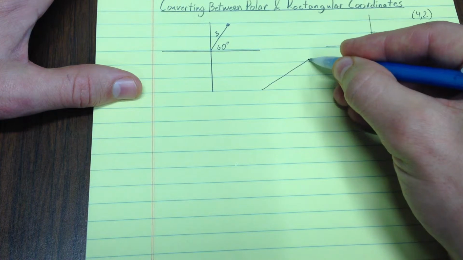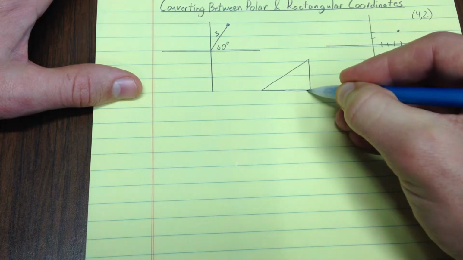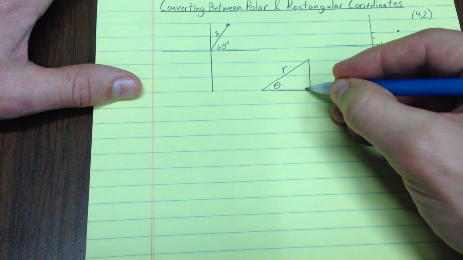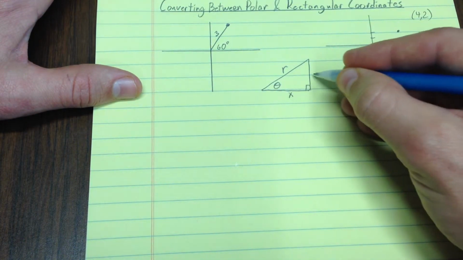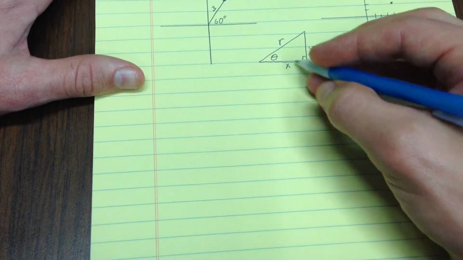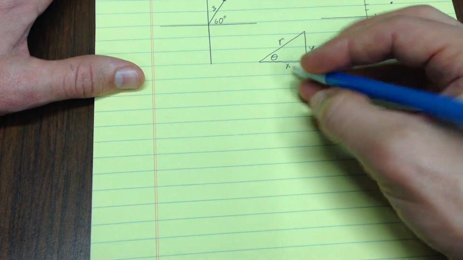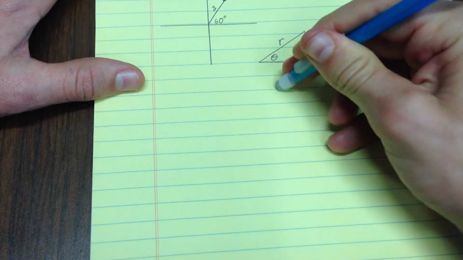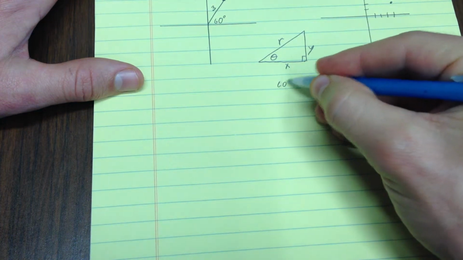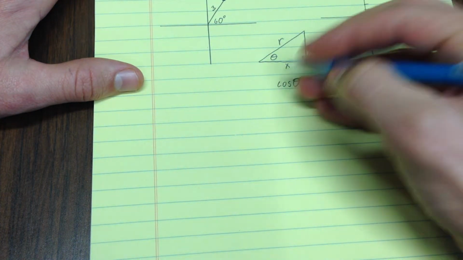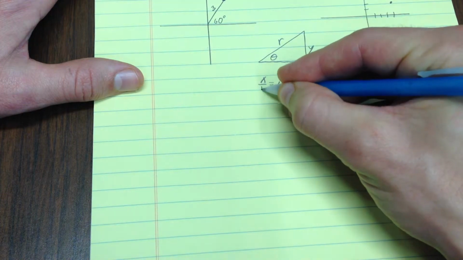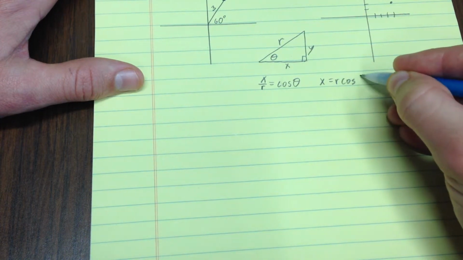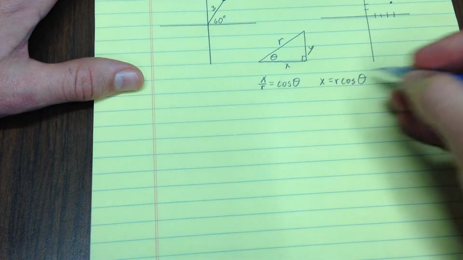So let's set up our equations to start with. If you had theta and you had r, this is a right triangle, how would you get x and y? Well, how are x and y related to theta? Well, you remember that cosine of theta is equal to adjacent over hypotenuse, so it's equal to x over r. So what's x equal to? x is equal to r cosine theta. That's going to be one of your key equations.